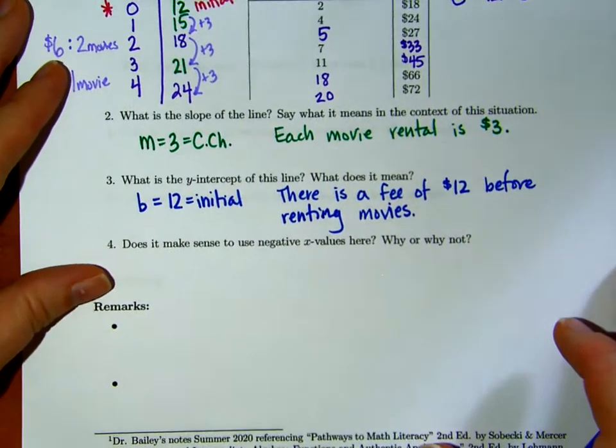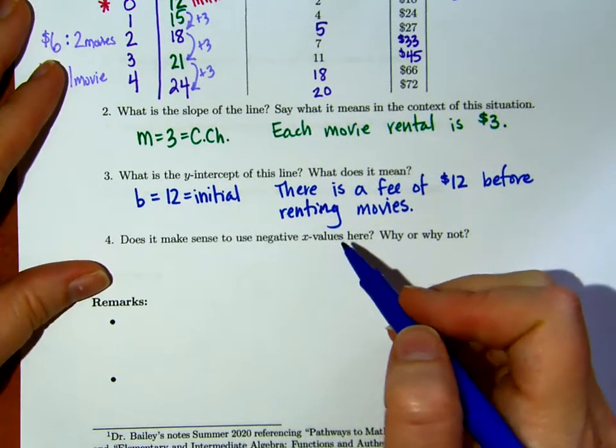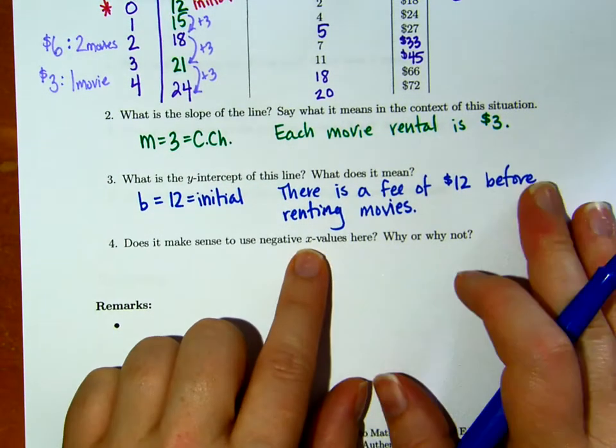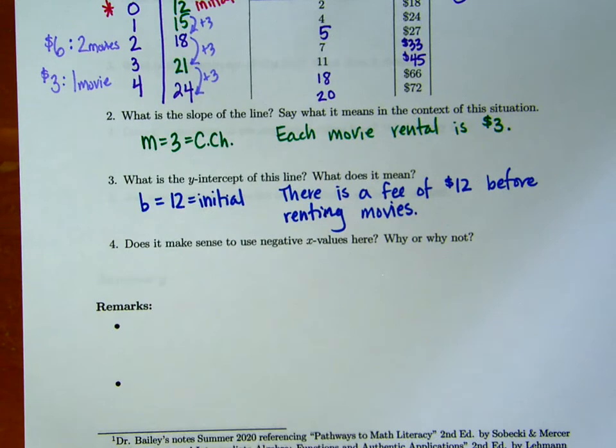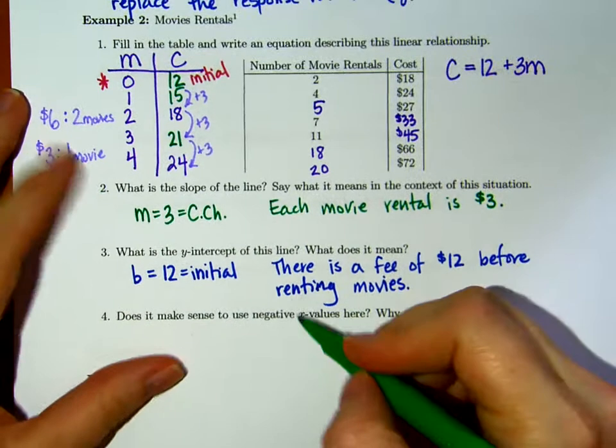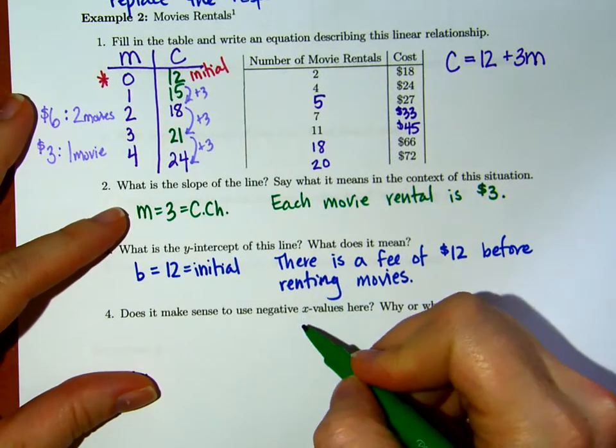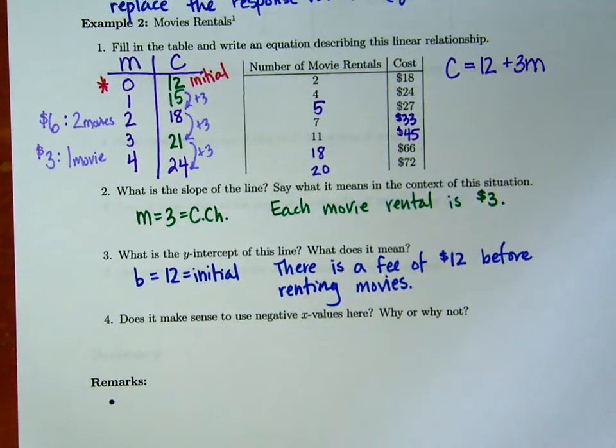Does it make sense to use negative x values here? Okay, and so when we look at this and it says x, my mind says, we don't have any x's, you silly Willy. Or in my house we call it Silly Lily because my daughter's name is Lily.